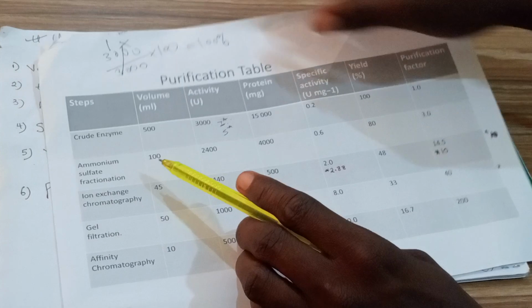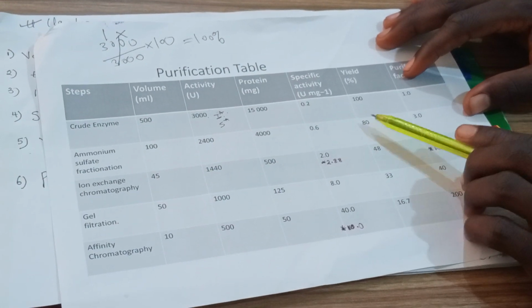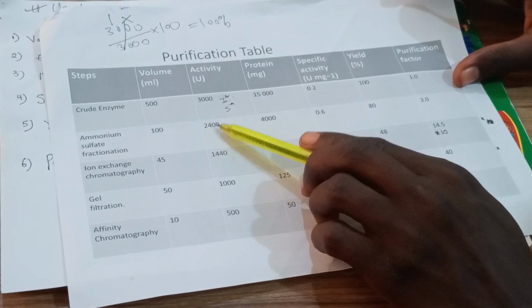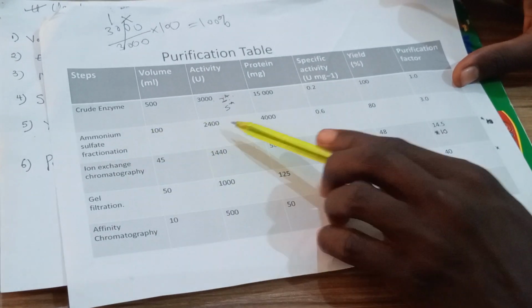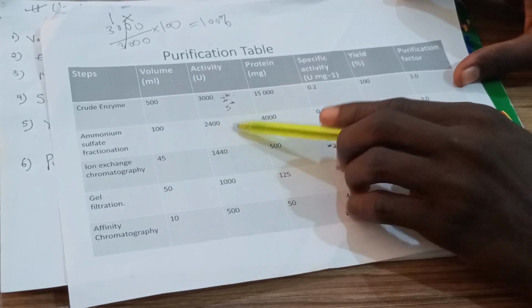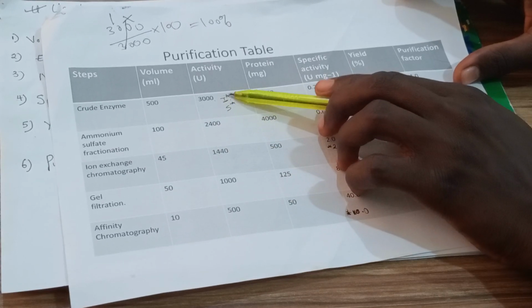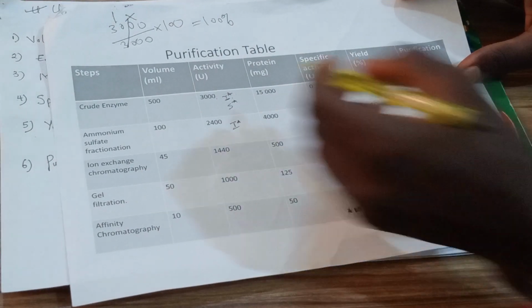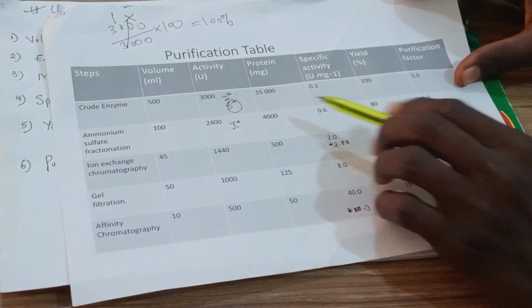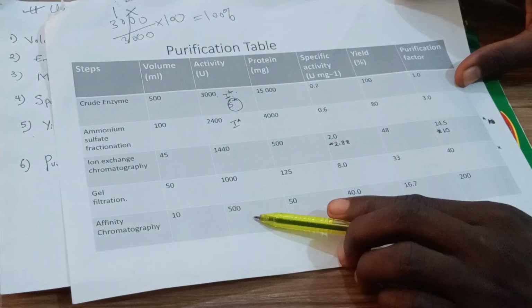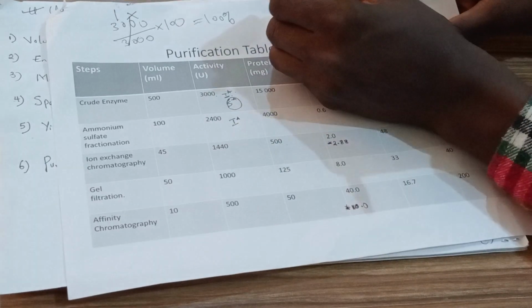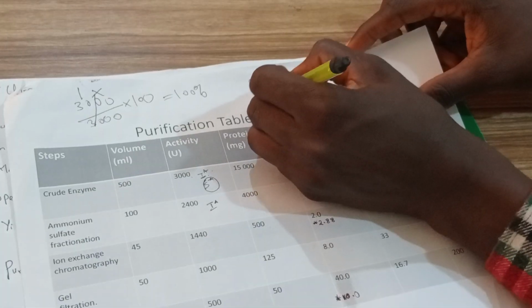So let's take another one. The yield of 80%. How do they get it? Instantaneous activity is the activity at that point. The activity of ammonium sulfate fractionation is 2,400. Then you divide it by your starting activity. So 2,400 is the instantaneous activity, while 3,000 is the starting activity. 3,000 will always be a control for all of them, because it is the first activity, the starting activity.